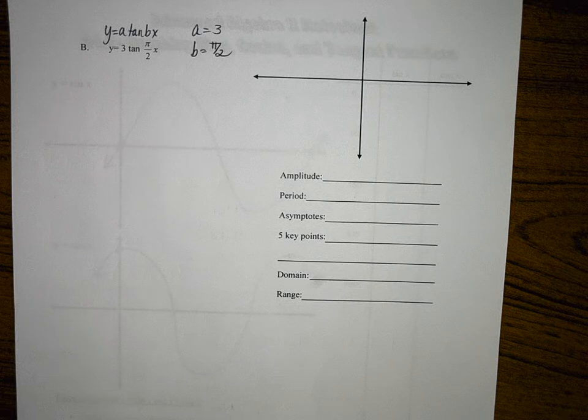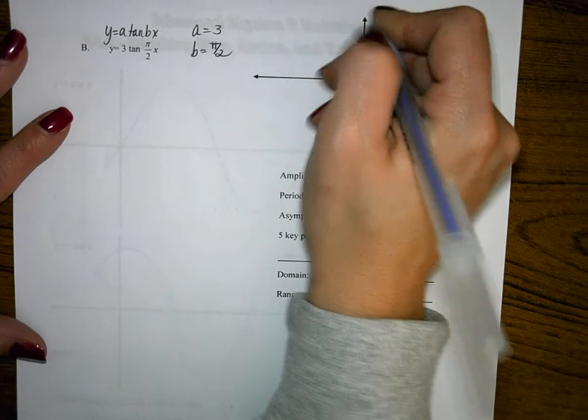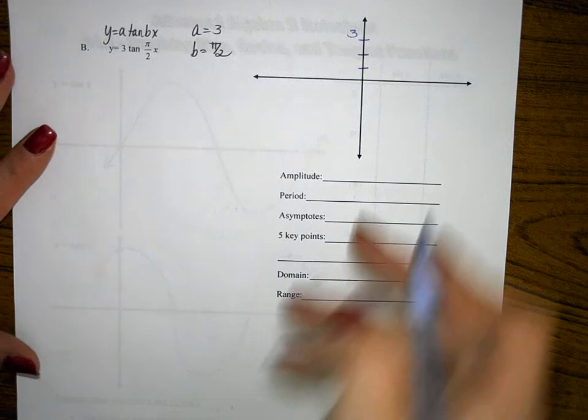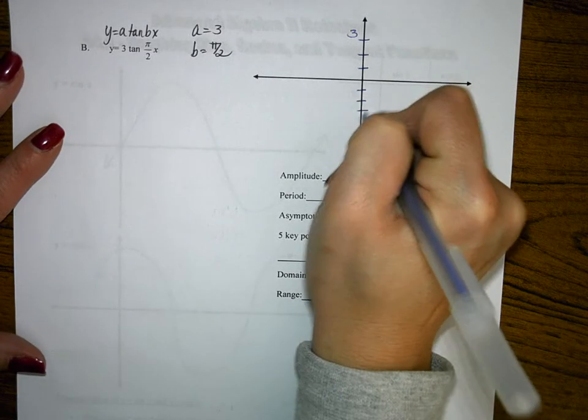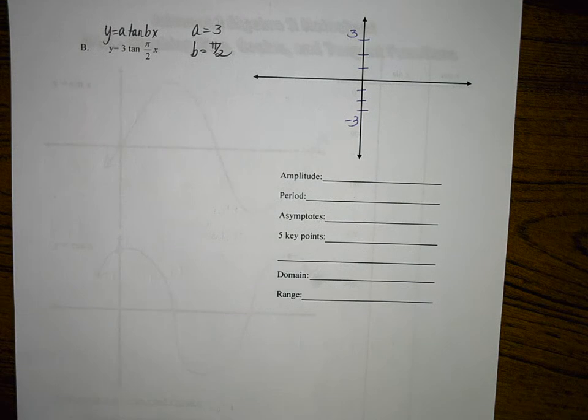Okay, something important happens at a. If I go up 3, something important will happen. And if I go down 3, something important will happen. Now, what else does a make you think of?